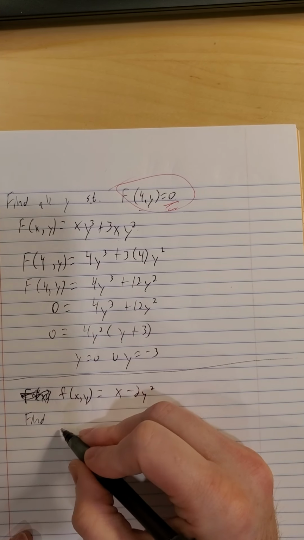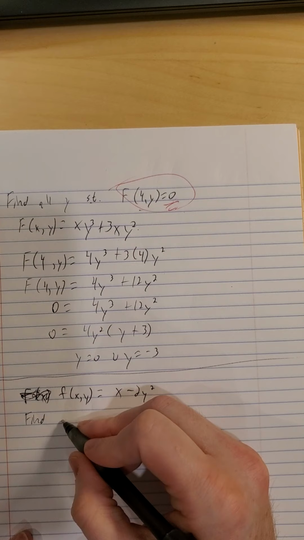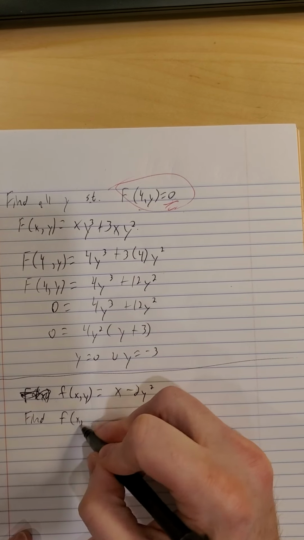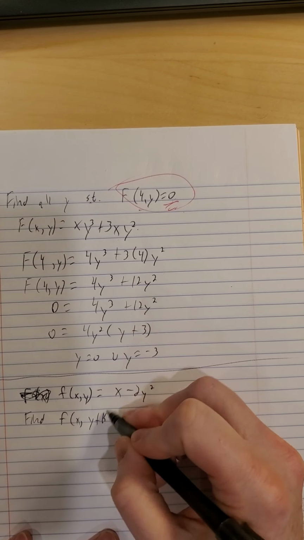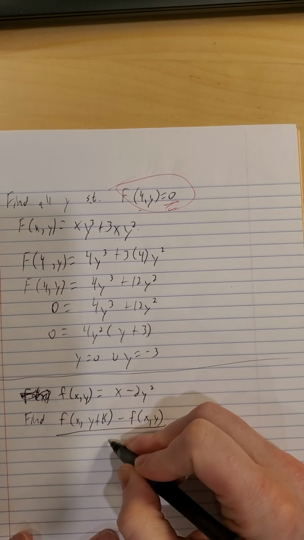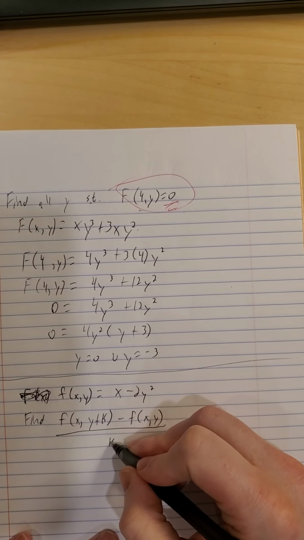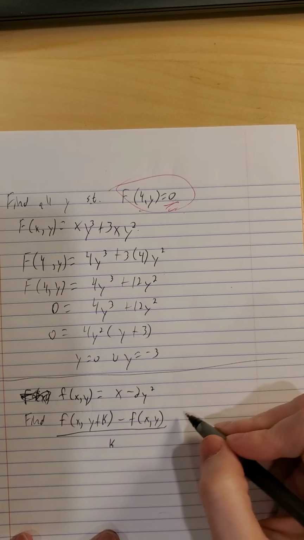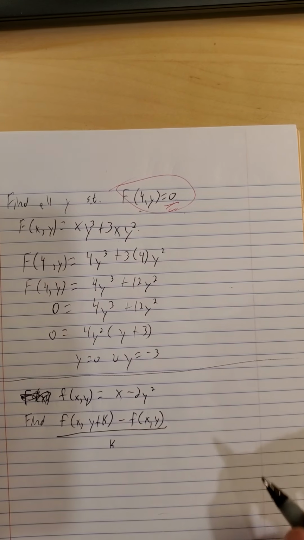And we're going to find, again, sort of a relative of a difference quotient: f of x comma y plus k minus f of x,y all over k. So k here is acting sort of how h did in the original difference quotients.